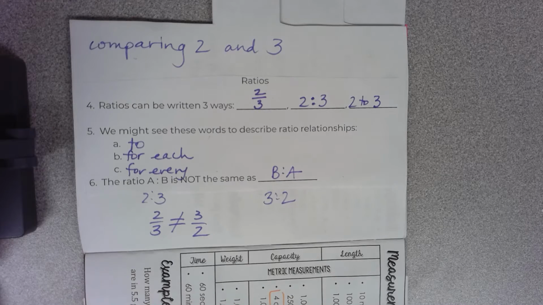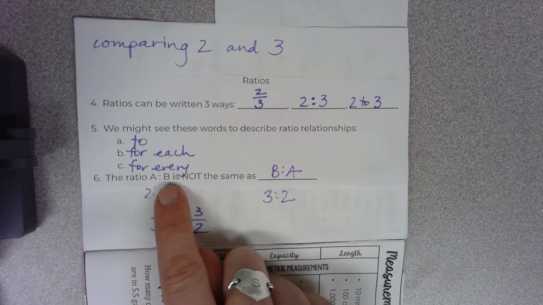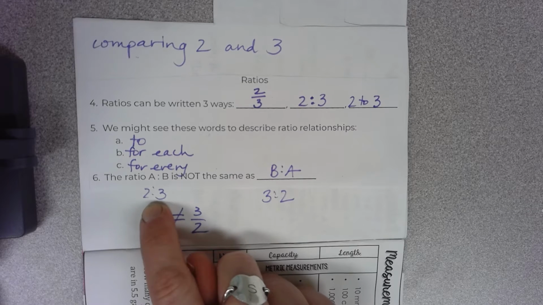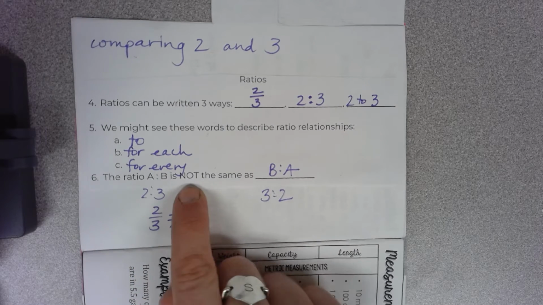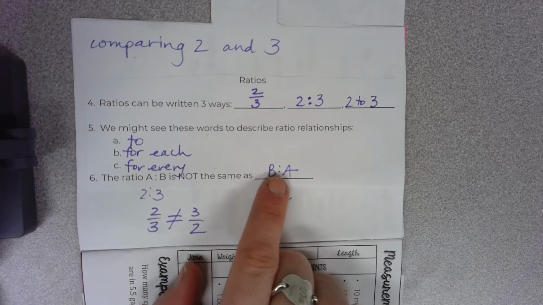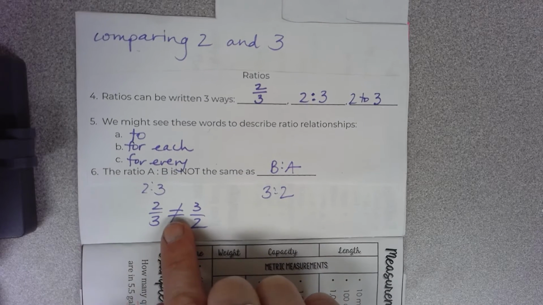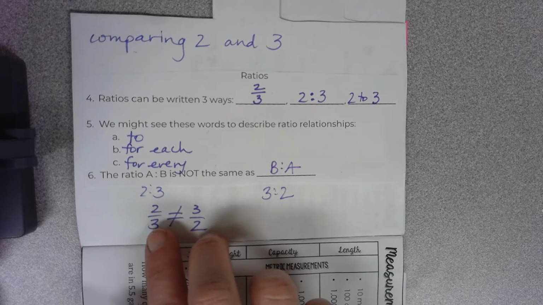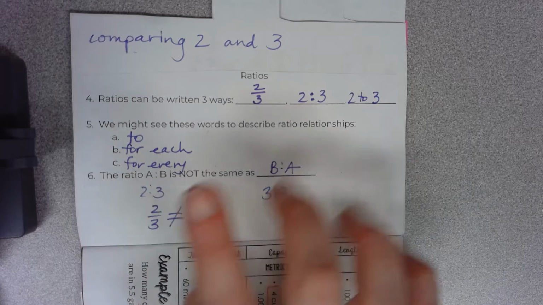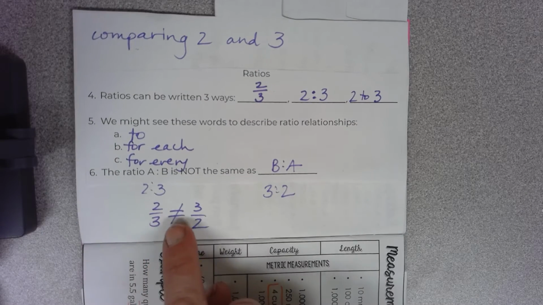And I do want to touch base on this last point. Let's pretend we have a ratio of A to B. We don't know what that is, but we can think of it as 2 to 3, which I have written right below it here. 2 to 3 is not the same as 3 to 2. Or A to B is not the same as B to A. So think about it like a fraction. 2/3 is not equal to 3 over 2. These are two totally different fractions. Just because we're comparing similar things, girls and boys, boys and girls, the ratios are not the same. It's exactly like a fraction. 2/3 is not the same as 3 over 2.